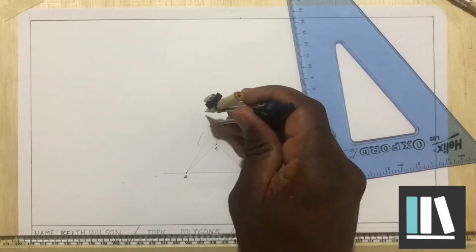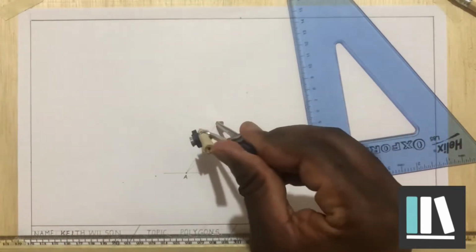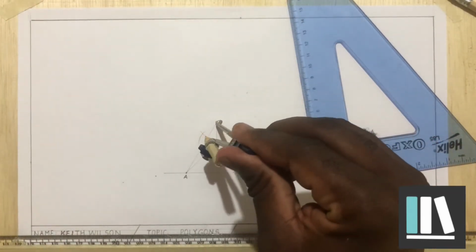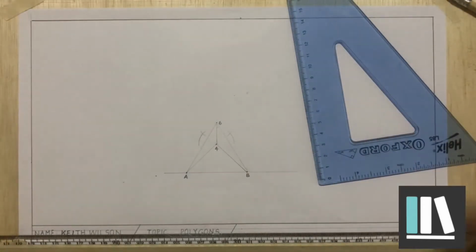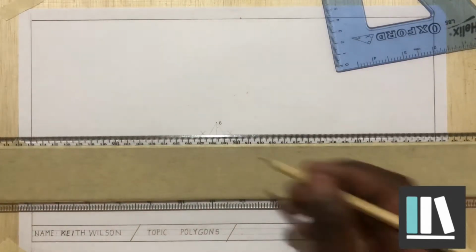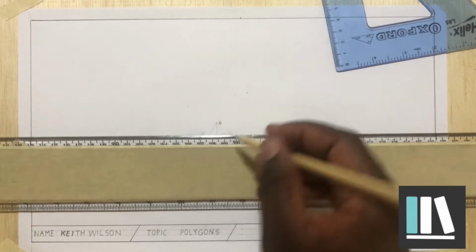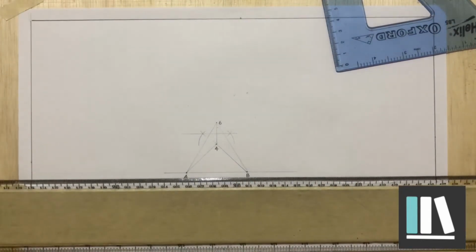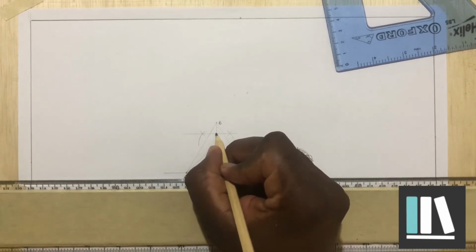Also, without shifting the compass, place it at point 6. Swing an arc on each side, cutting the 2 arcs that I've drawn previously. I'm going to now use my T-square to draw a line through both arc intersections. That will give me a point 5 right here.